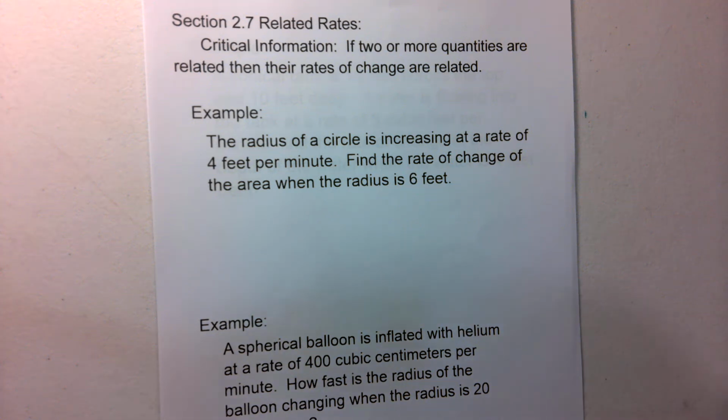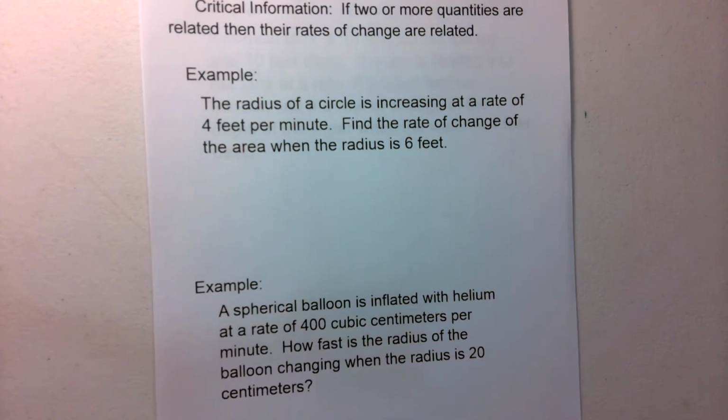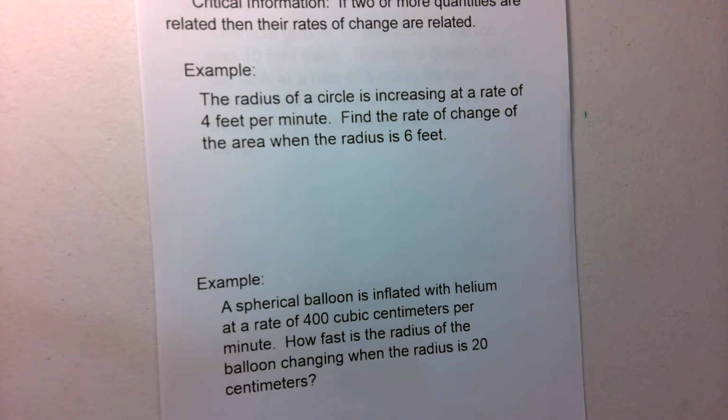All right, section 2.7, we're going to continue our discussion with related rates today, remembering that if two or more quantities are related, then their rates of change are going to be related as well. So we're going to see that relationship between multiple variables over time. Let's jump into our examples and see how these rates relate to each other and how we're going to solve them.